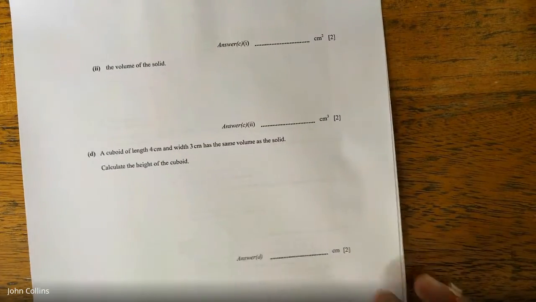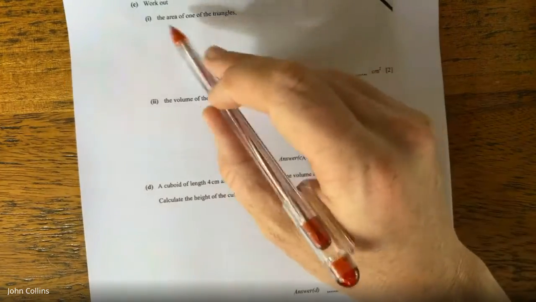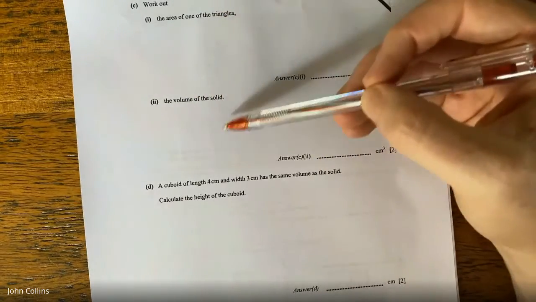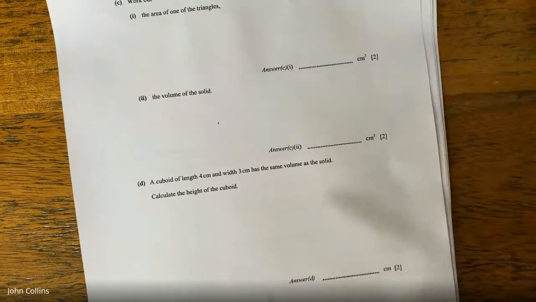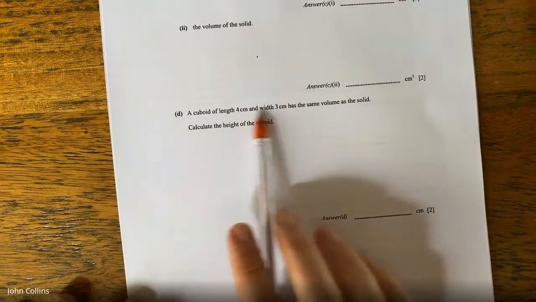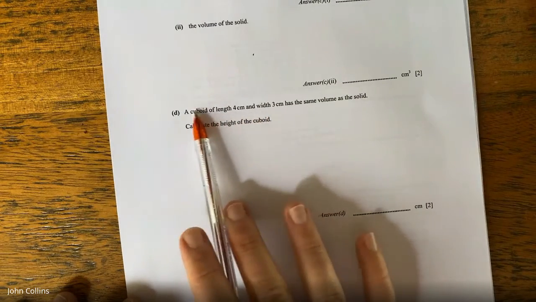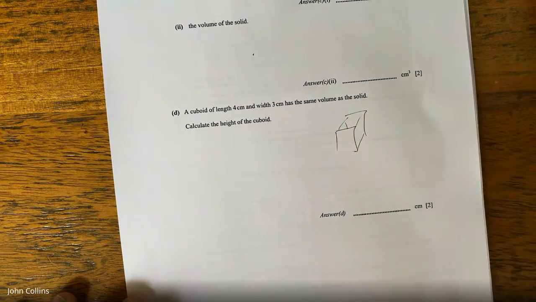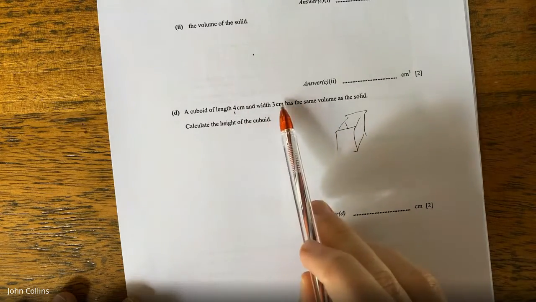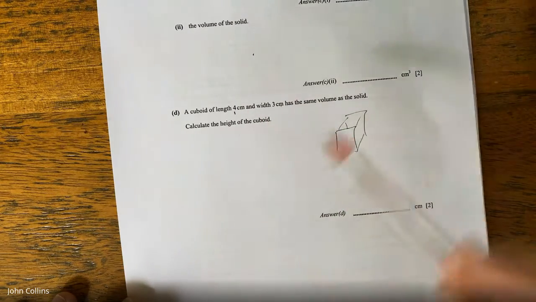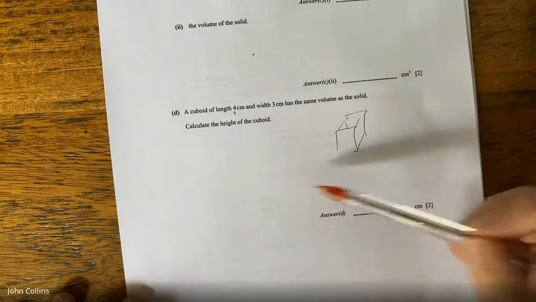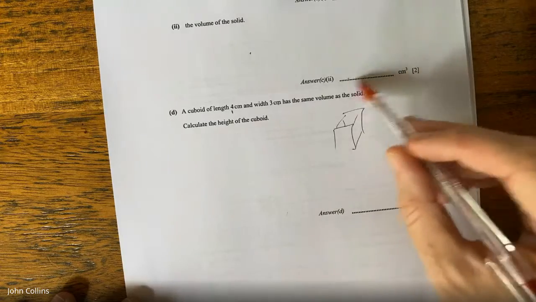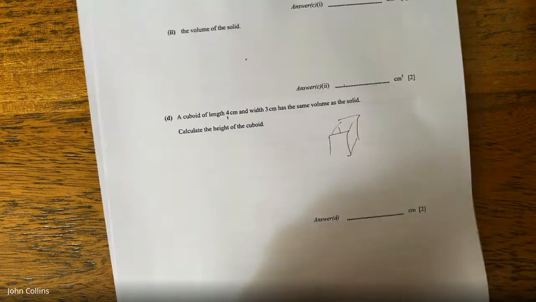For the rest of part C then, work out the area of a triangle, so half the base by the height. Volume then, so once you have the area of one of the triangles, you can just multiply it by the height. Part D then, so this is the cuboid, a shape like that. Length 4, 3 has the same volume. So you'll have a volume from this question. You have to apply it here, and you're missing one dimension. So remember, it's 4 times 3 times something is the same volume as there. So you need to work that out.